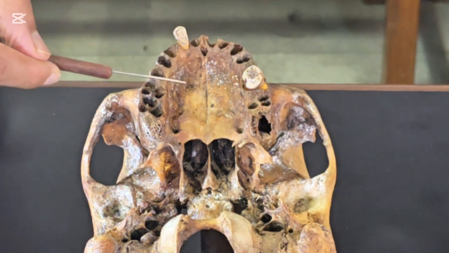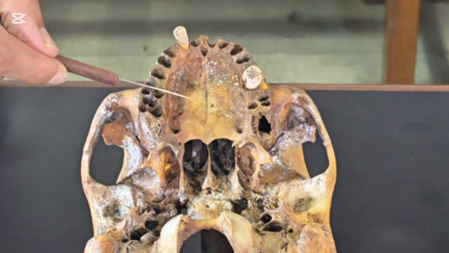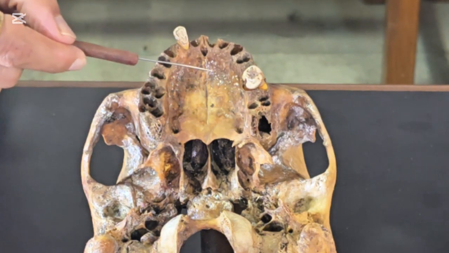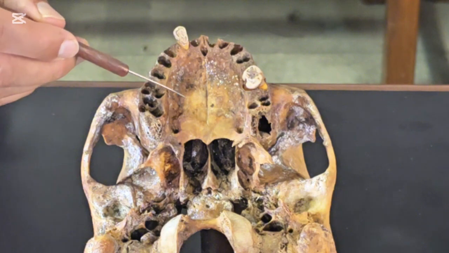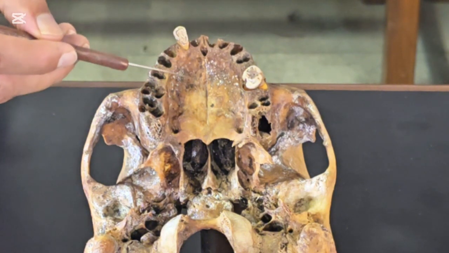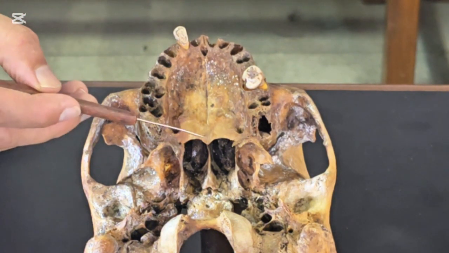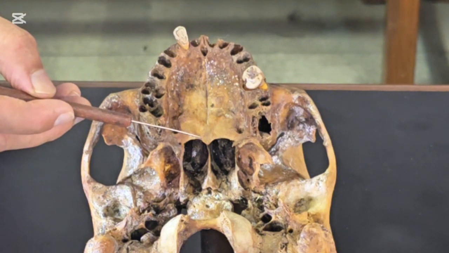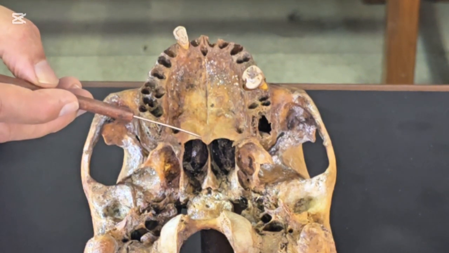The bony hard palate present within the superior alveolar arch is formed by the palatine process of the maxilla on the anterior 2/3 aspect and the horizontal plate of palatine bone on the posterior 1/3 aspect.